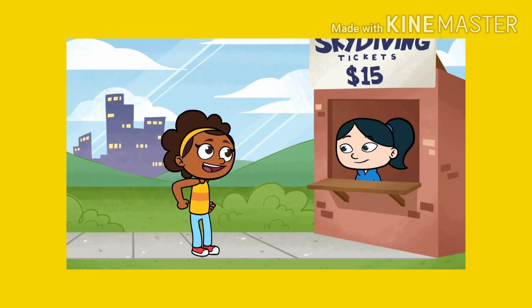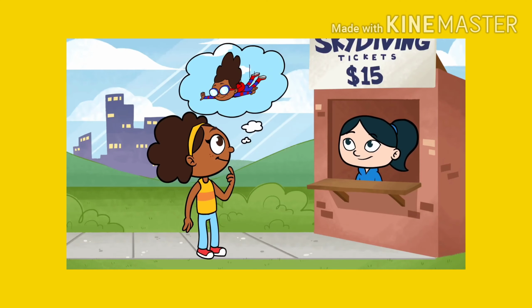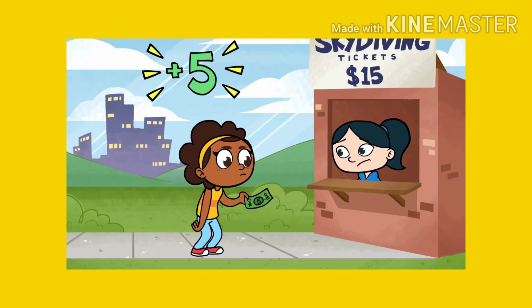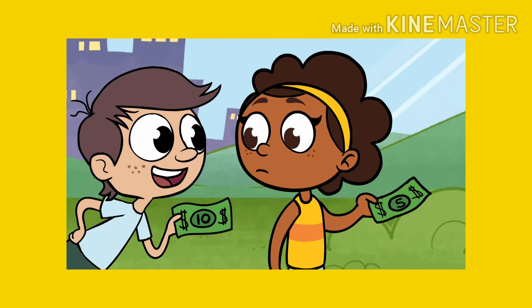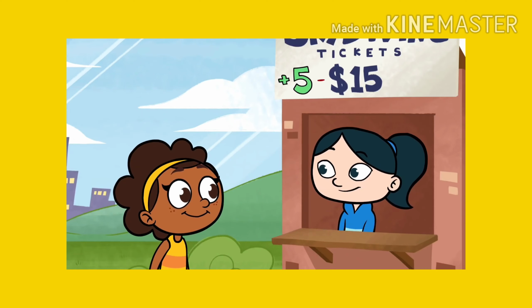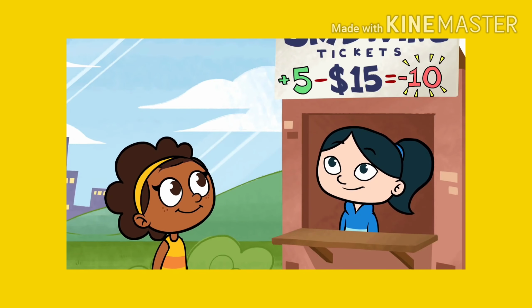I tried to buy a ticket to skydive. It cost $15, but I only had 5. I used the 5 I have and borrowed 10 from a friend. And now in dollars I've got negative 10.